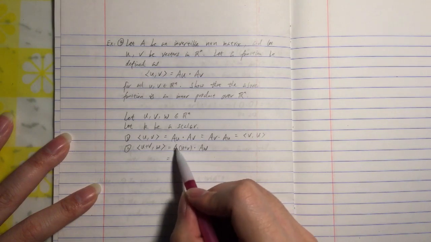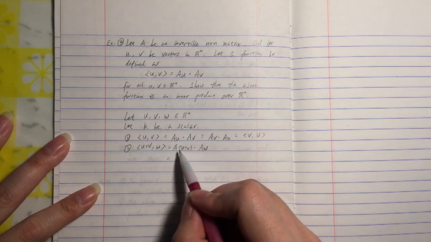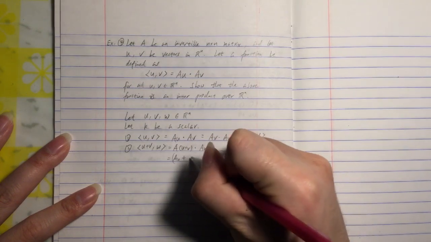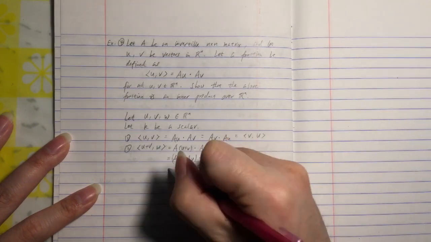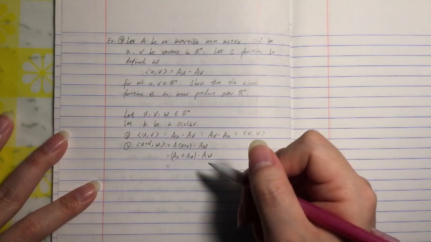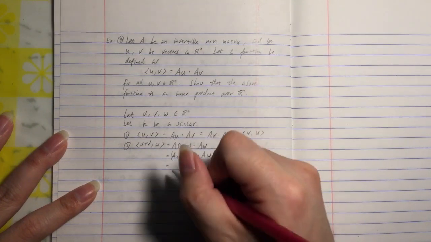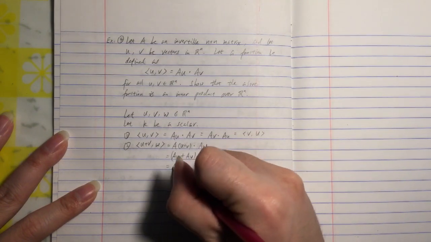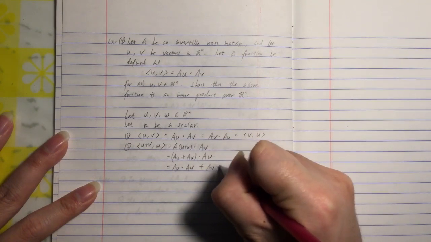Then by the property of matrices, I can distribute A into the premises. I get AU plus AV dot AW. Then this is a dot product. By the property of dot product, I can distribute AW into the premises. I get AU dot AW plus AV dot AW.